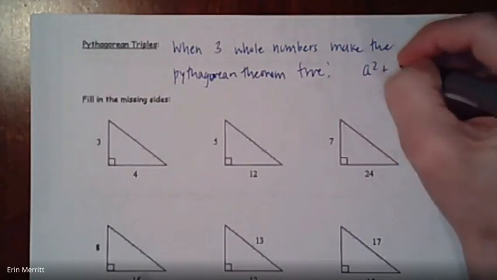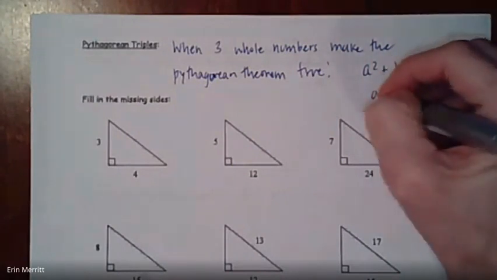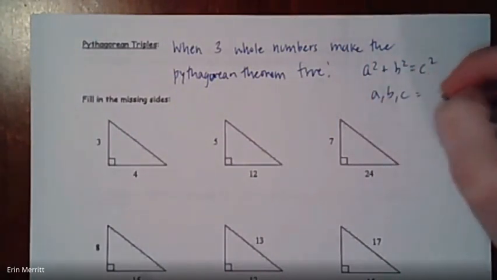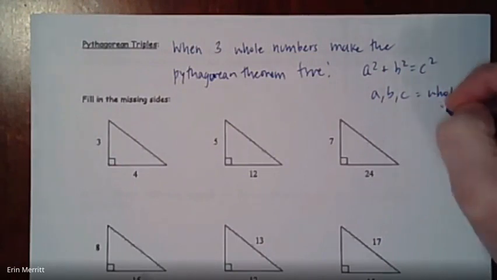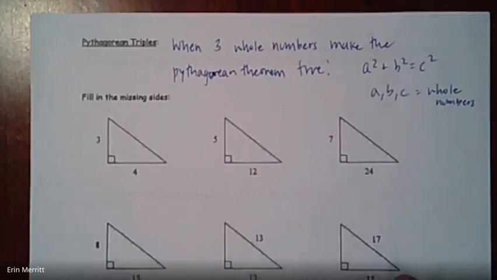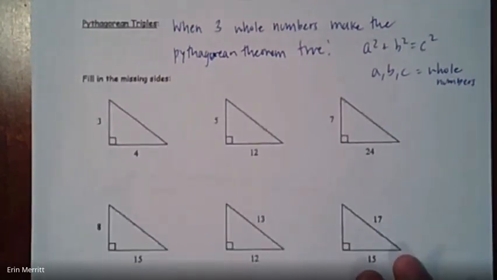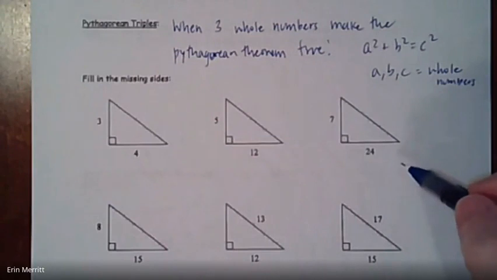So for A squared plus B squared equals C squared, A, B, and C are nice whole integer values or whole numbers. A lot of times you end up with weird radicals. All of these ones, you should get pretty values.